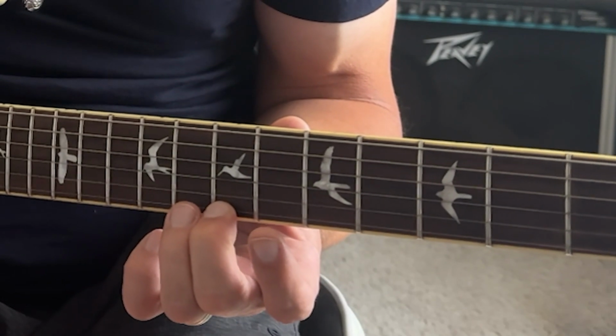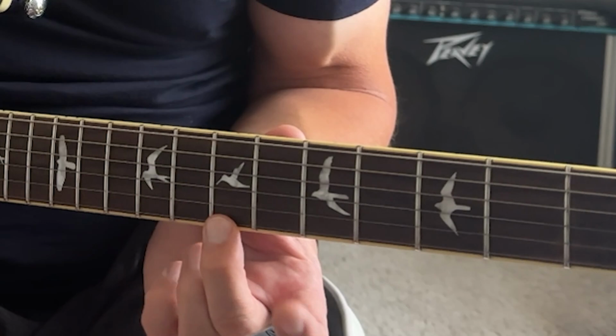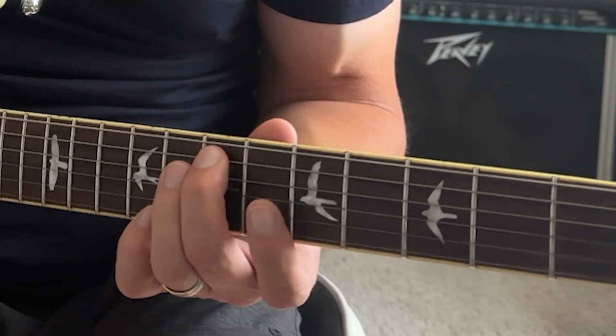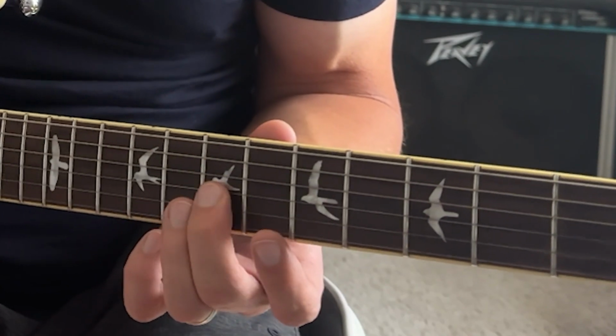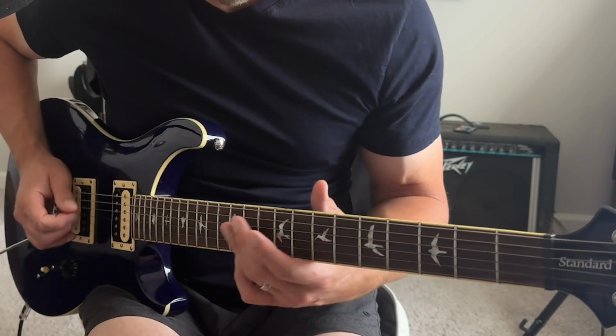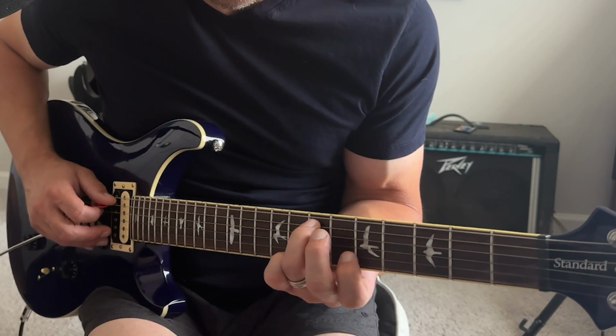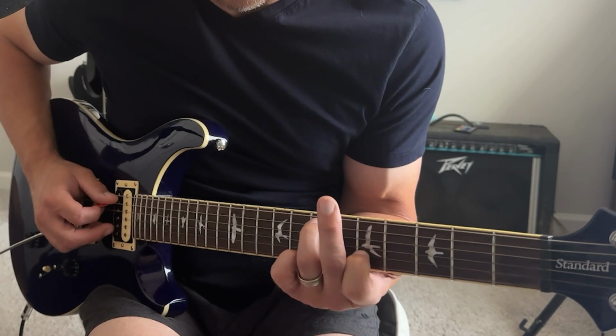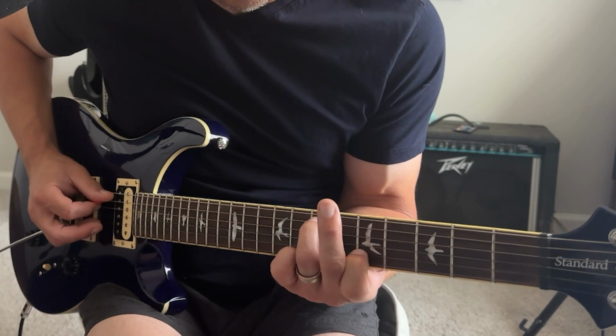And then on the high E string, you can be on the 7th fret again. Another one is we can hold a note on the 5th string and then go down 2 frets onto the B string, the 2nd string, and that's an octave.